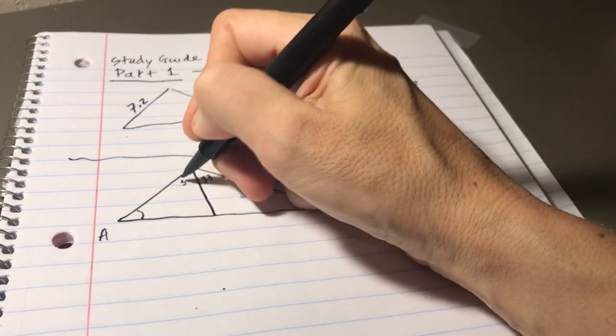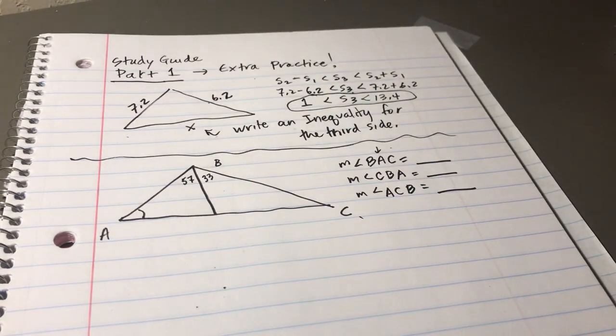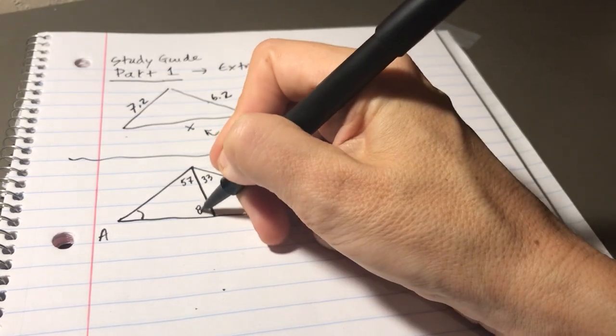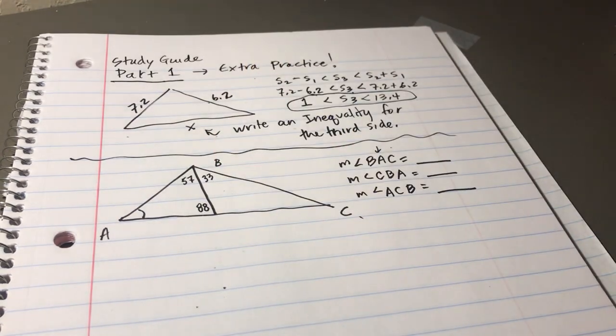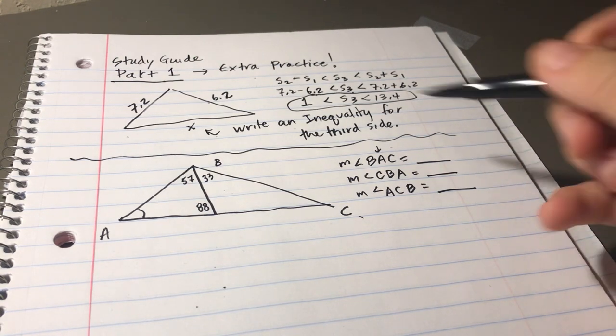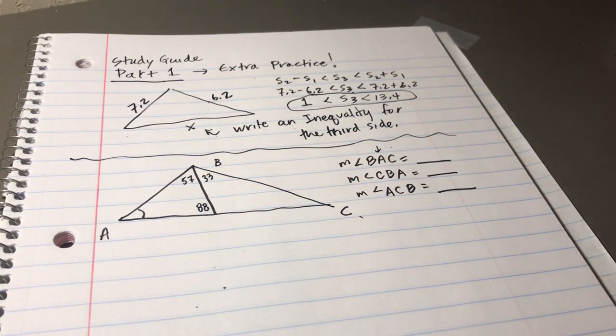And this is 57. And this is 88. So imagine this problem is printed on a test, and you not only need to fill in these, but you need to order them least to greatest. Okay, so let's do it.